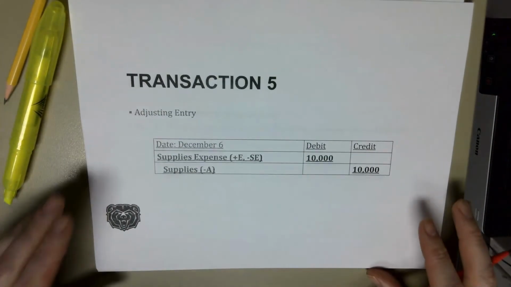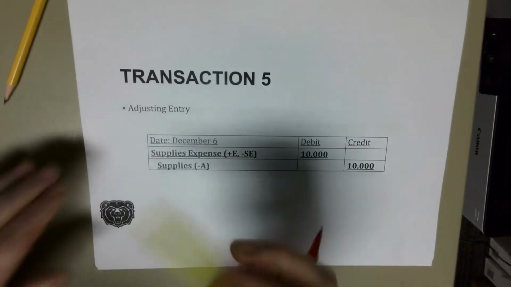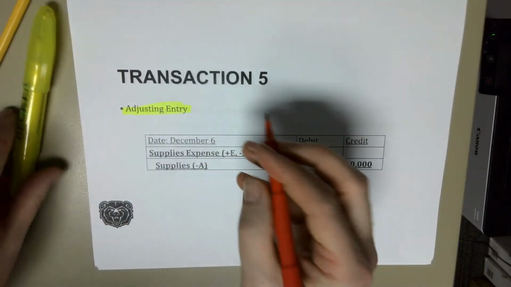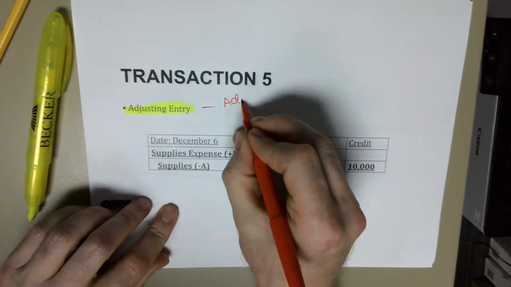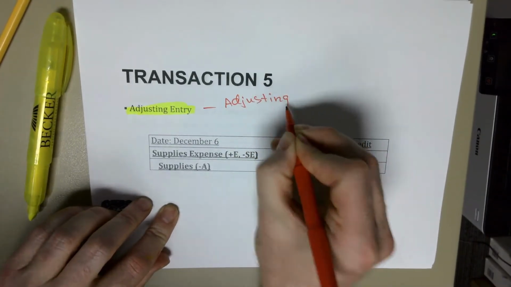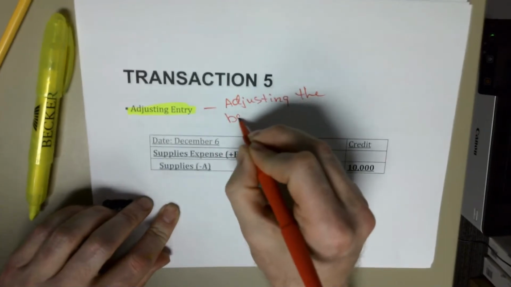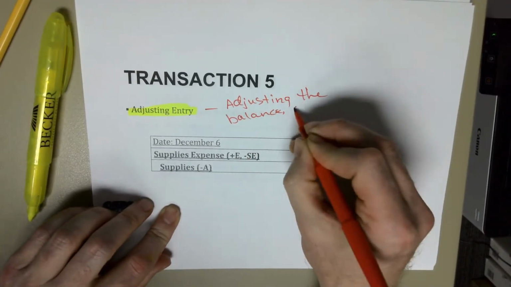So what does the actual journal entry portion of this look like? Our debits and our credits? Well, pretty easy. Again, this is just our adjusting entry. And what do we do with adjusting entries? We are adjusting the balance, right? So it is correct.